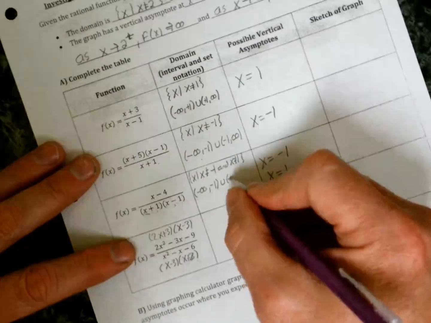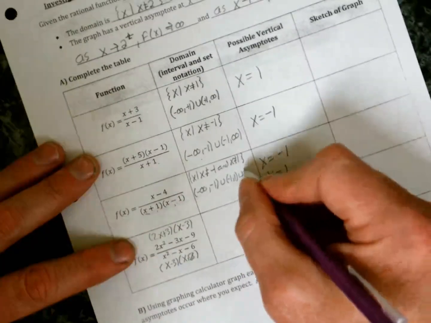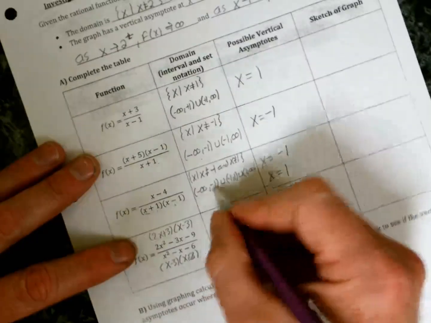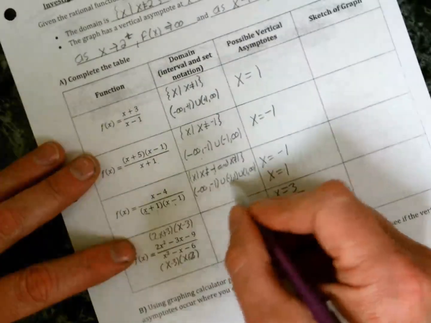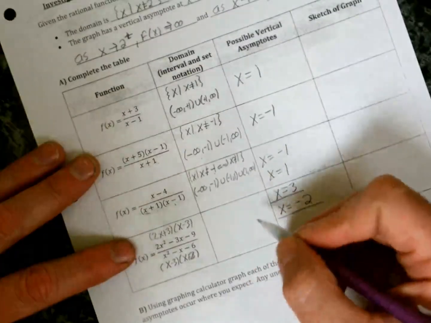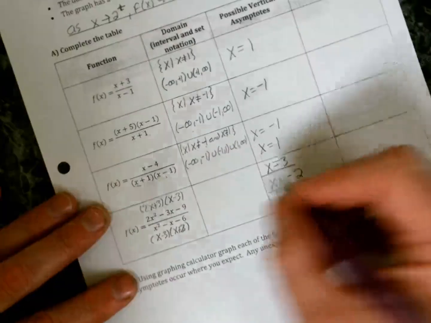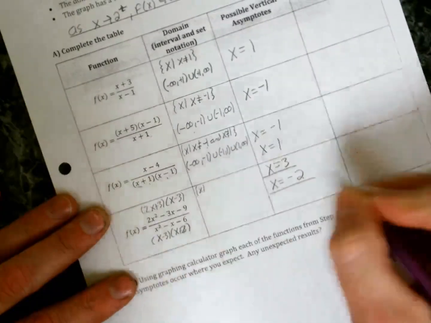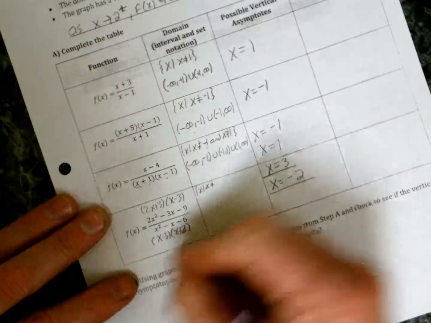Union, -1 to 1, right? Union, 1 to infinity. So that includes everything from -1 up to this first asymptote, everything in between those two asymptotes, and then everything from this asymptote all the way up to infinity. All right, so we're going to come here, and we're going to say x bar, and this time my x cannot be 3.